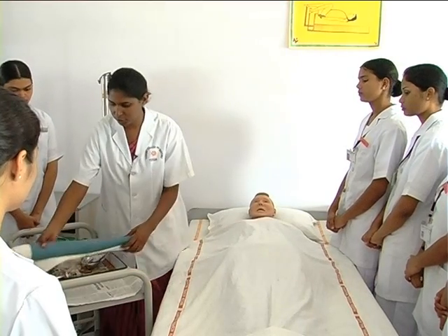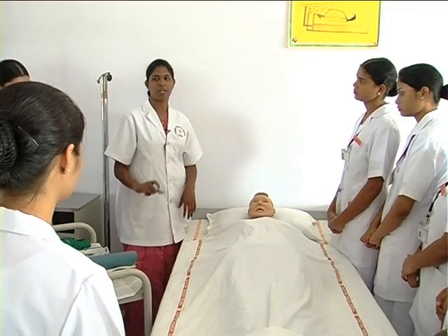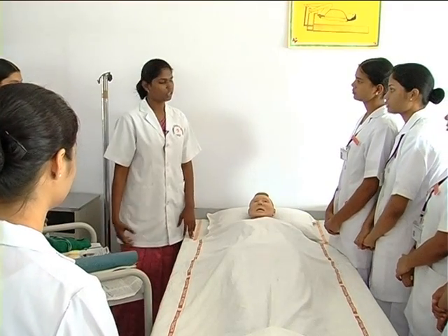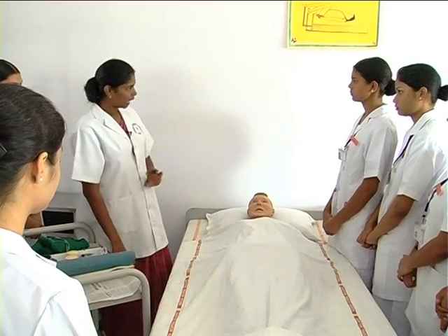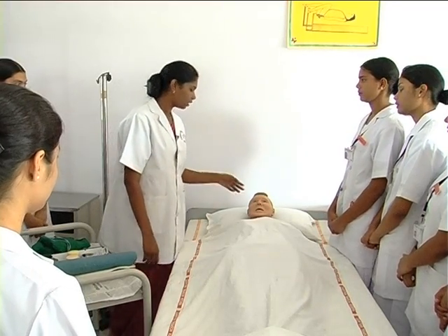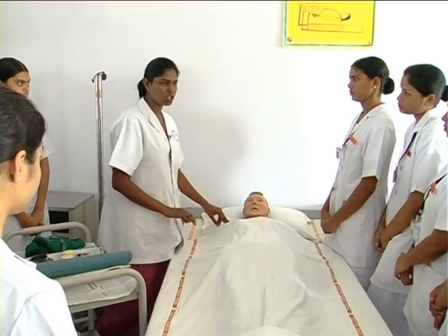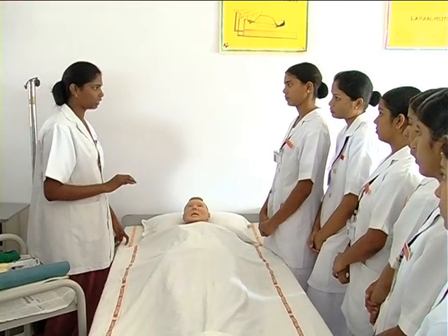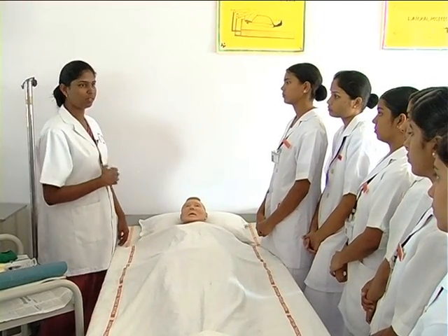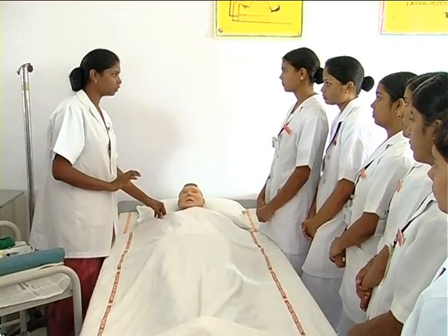Now we will go to the procedure. What is the first step of the procedure? What do we have to do? Introduce and explain to the patient. Now I am explaining to the patient that I am giving the mouth care. I am keeping the name Mary. Always, we should not speak to the patient directly like "patient"; we have to call them by name, and explain the procedure to the patient.